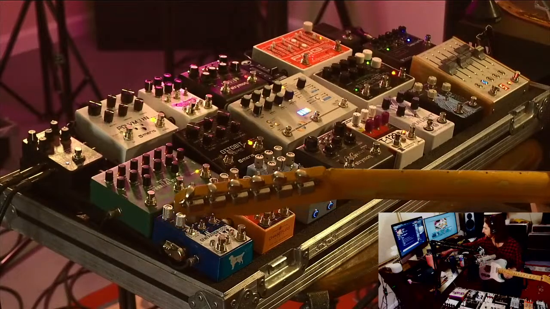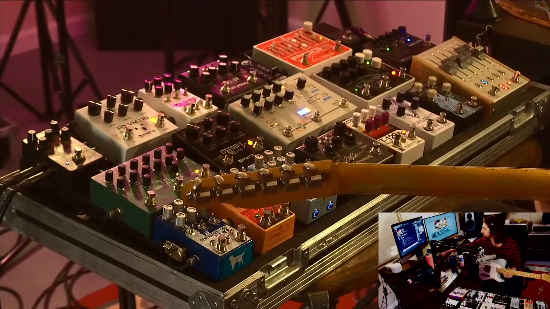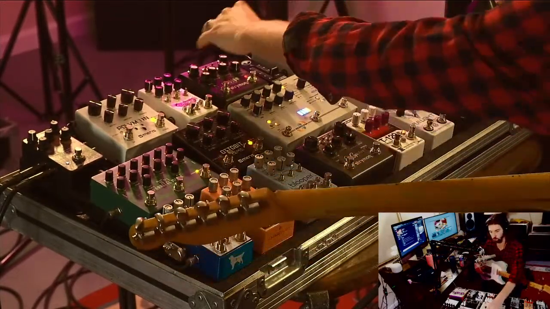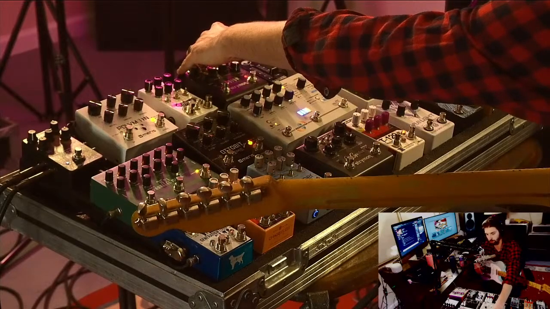Oh, I've got the preamp on my interface all the way up. That's why. This Iridium volume should be around here.